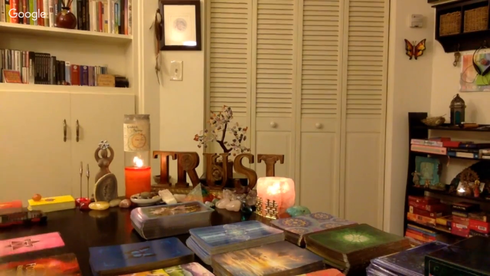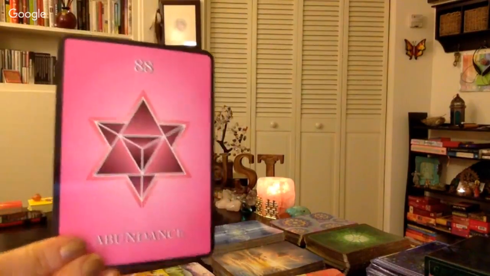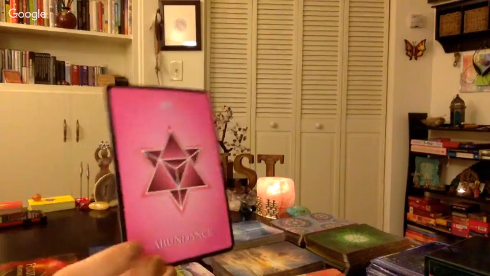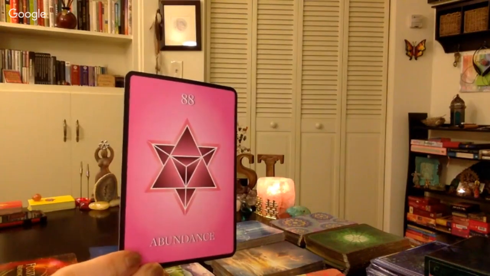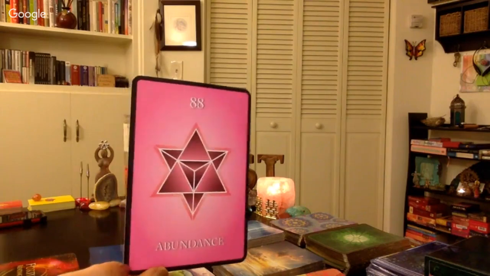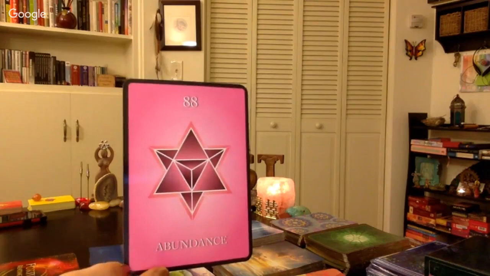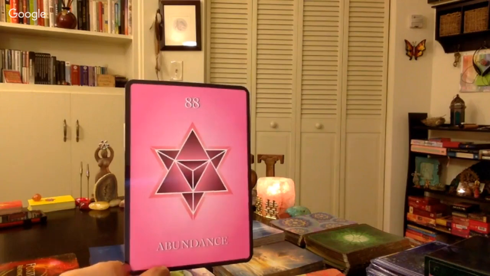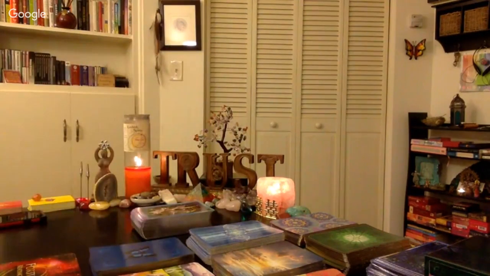Oh, Nessa, great question. Abundance. So this is about following your heart in order to manifest the abundance you seek, whether it's in your career or with your love connection. It's about truly following your heart and tapping into your manifestation power as a divine being to generate the people and the places and the situations and all of that you so deeply desire. So that's a beautiful card.